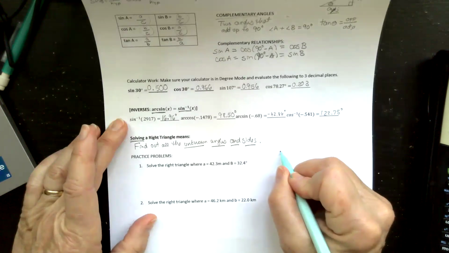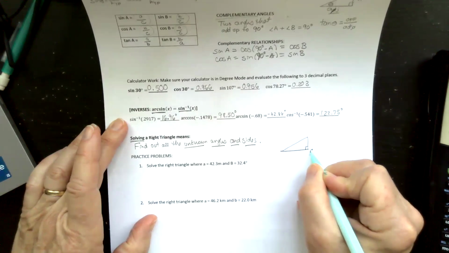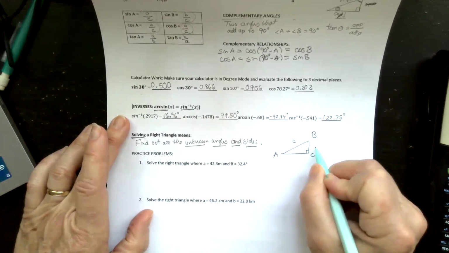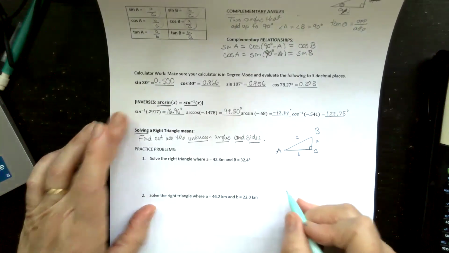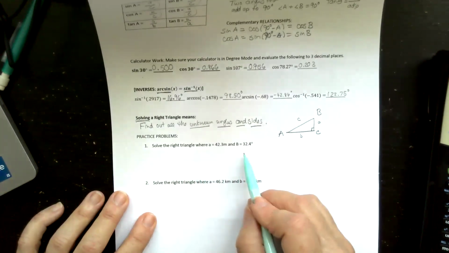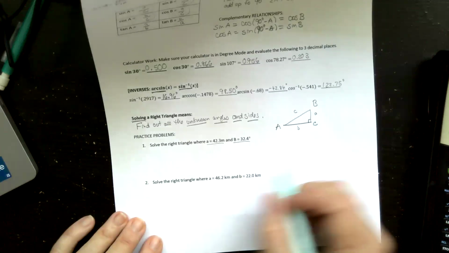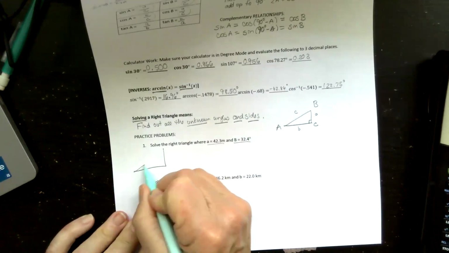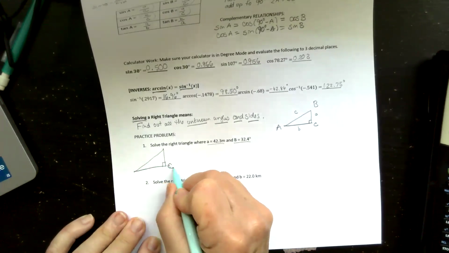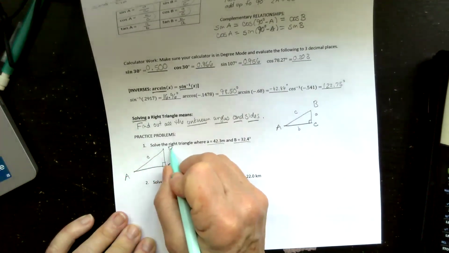So here is our triangle. It's a right triangle, and this is reserved for C. A and B can be interchanged. I'm going to call this A and this B. That means this is little a and this is little b. This is my right triangle. So number 1, solve the right triangle where little a is this, and big B is this. All right, so I'm going to redraw it. This is big C. This is little c. This is A. This is B.